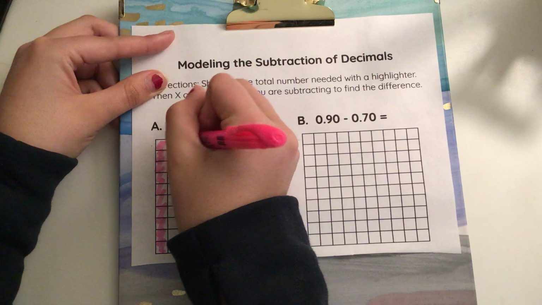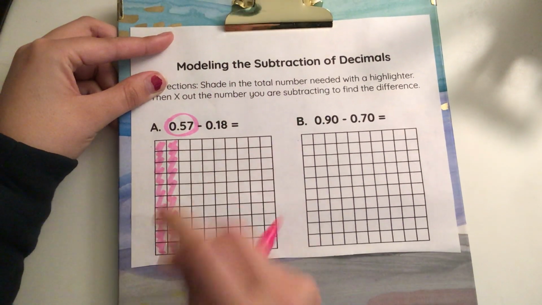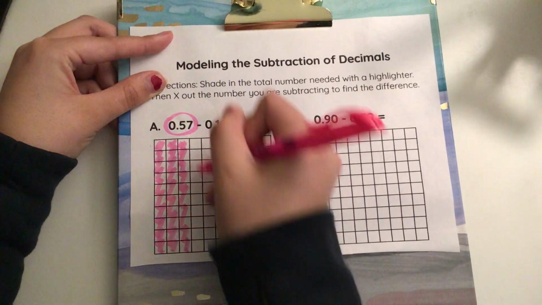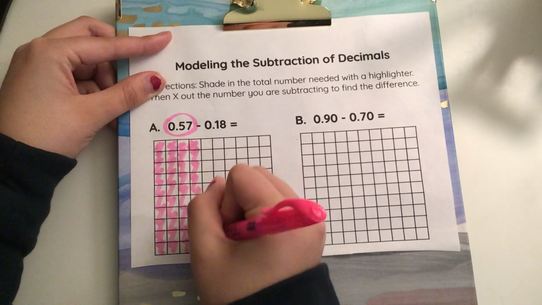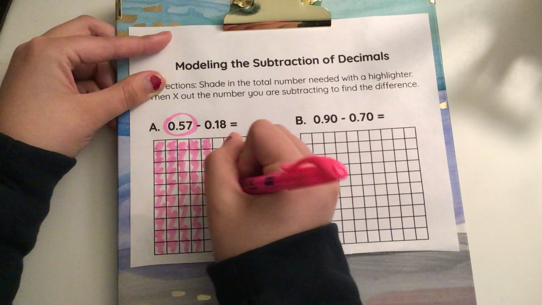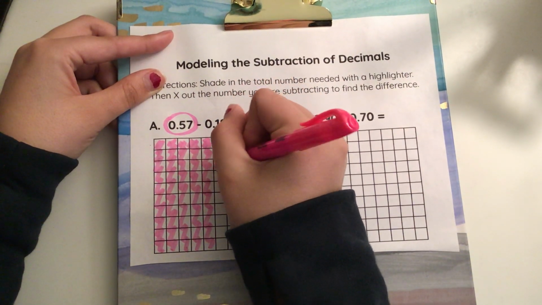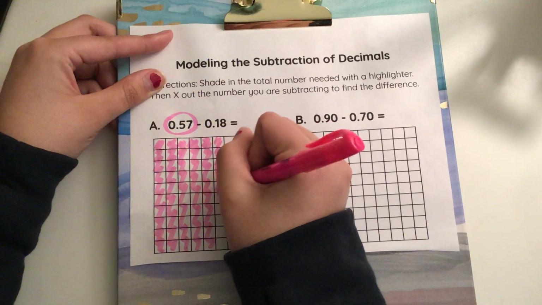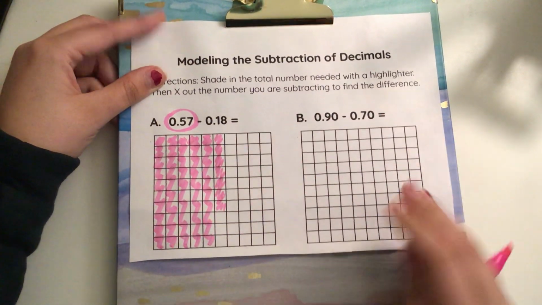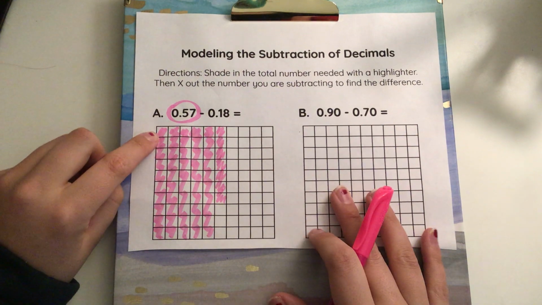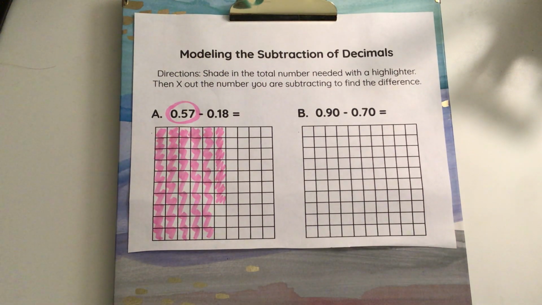There's 1, 2, so I can say 10, 20, 30, 40, 50, 57. So I can go 1, 2, 3, 4, 5, 6, 7. I shaded in 57 cubes because that's the number I was starting with. I was starting with my 57 hundredths, and each one of these cubes is 1 hundredth.